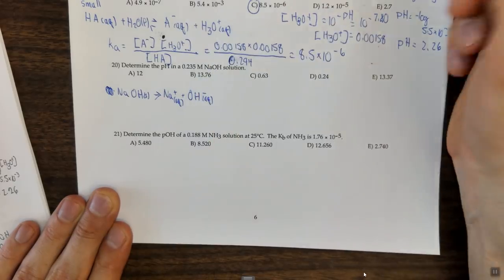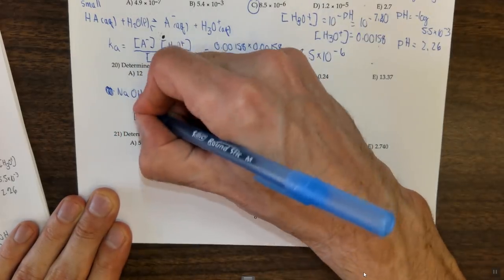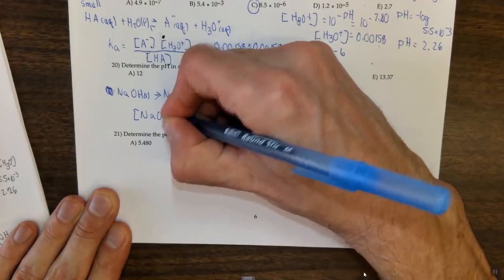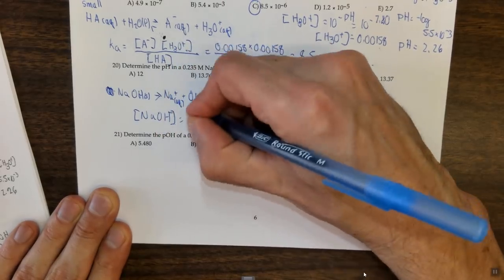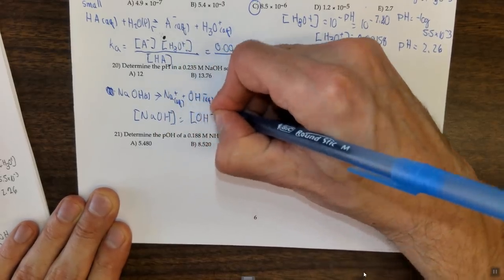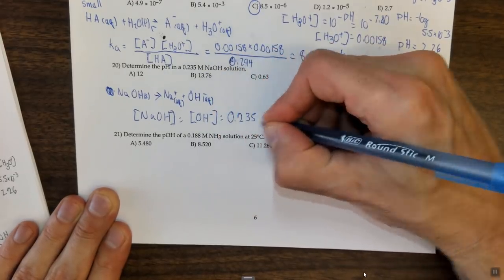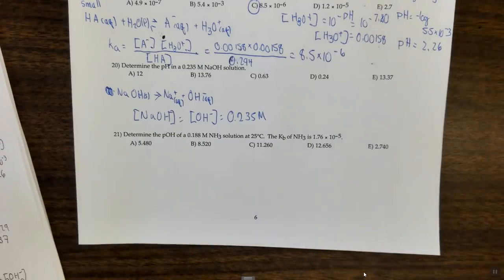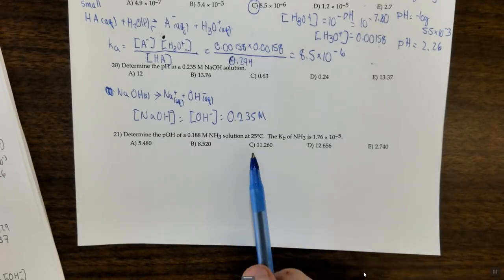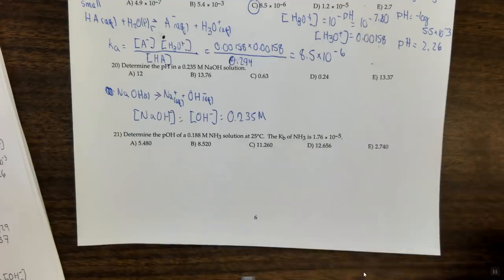Said another way, the concentration of NaOH is equal to the concentration of OH minus, which in this case is equal to 0.235 molar. So this is the concentration of OH minus. Now there's lots of ways we can do this. I'm going to calculate the pOH.